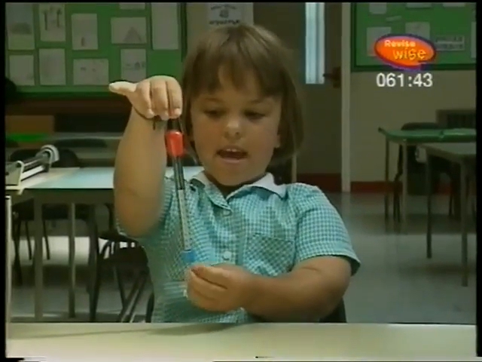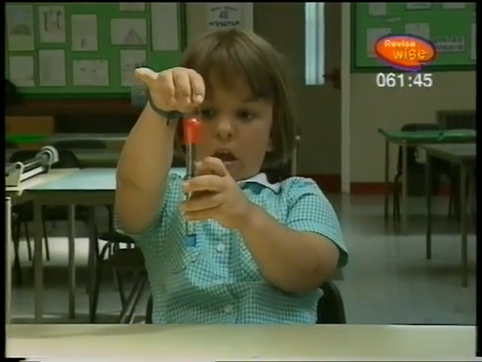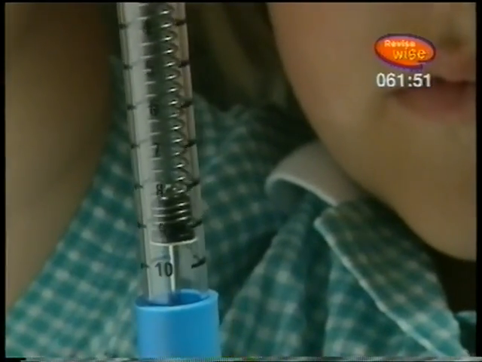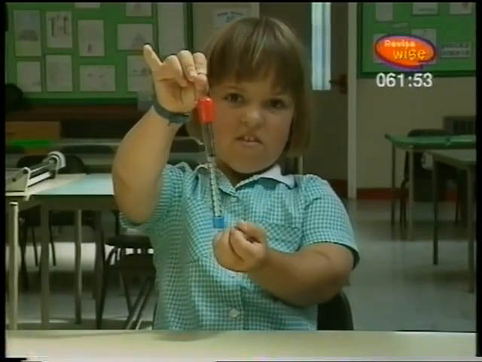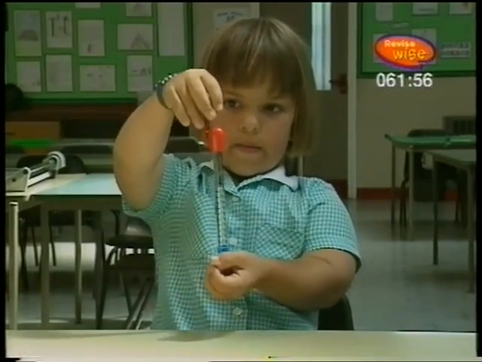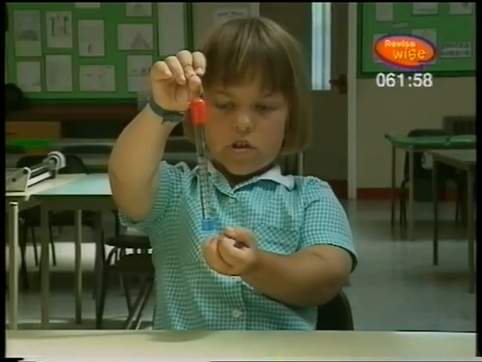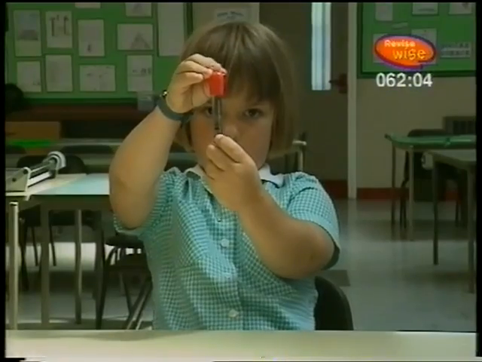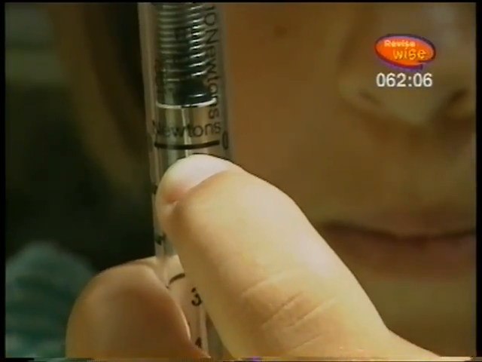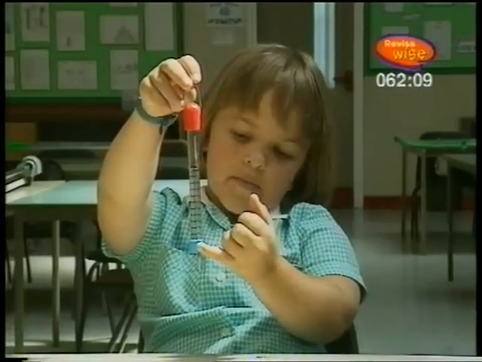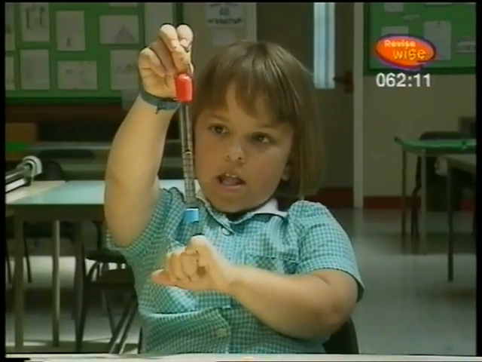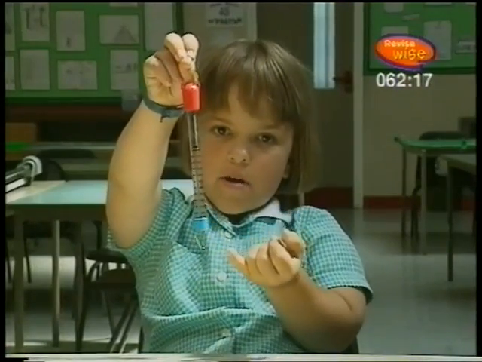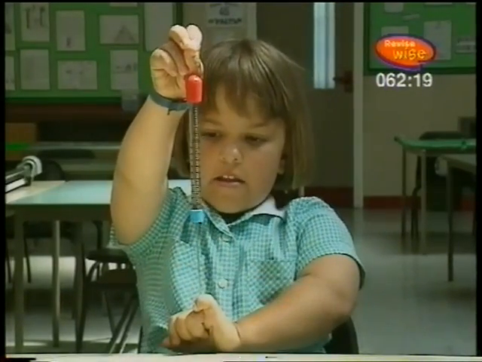I've got a force meter here. It's got a spring in it. It stretches when something pulls on it. With it, I can measure different strength forces. I can measure pulls or pushes in a unit called newtons, so you can see it's marked here, newtons. I can measure a small pull. I put my little finger here, and that's quite small, 2 newtons. I can also measure a bigger pull, let's say 10 newtons.